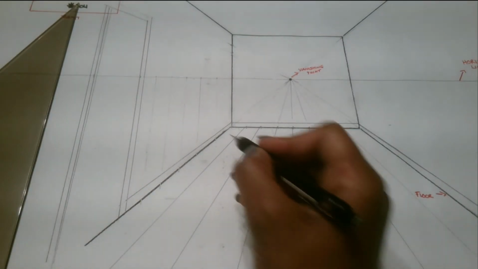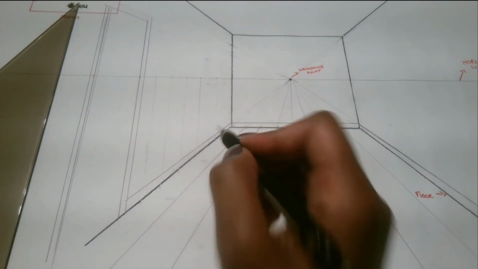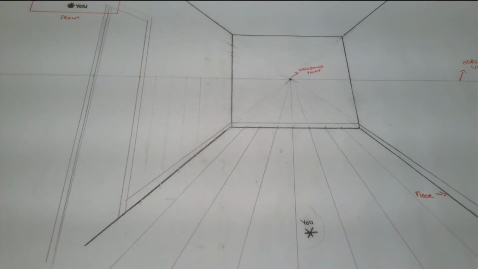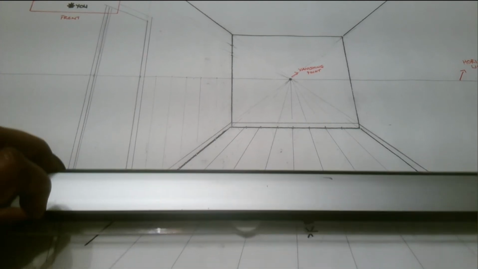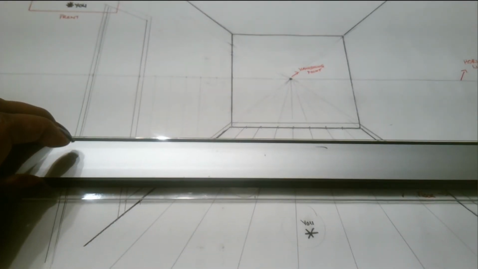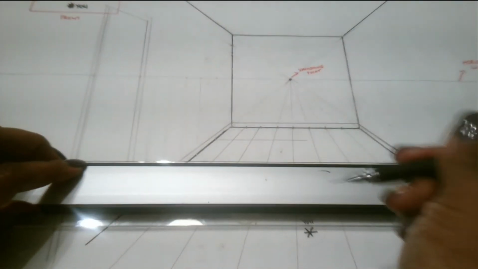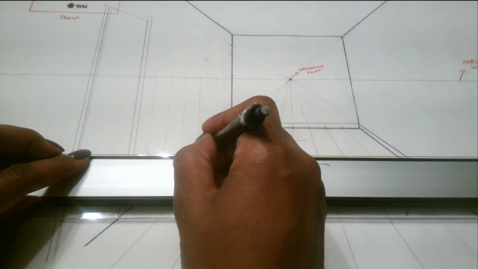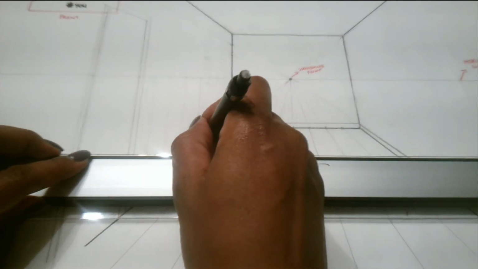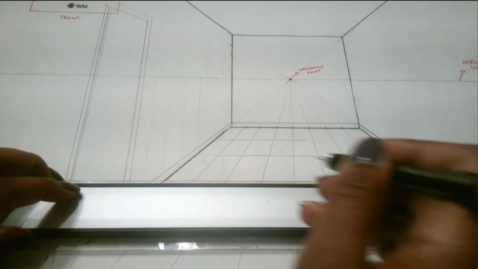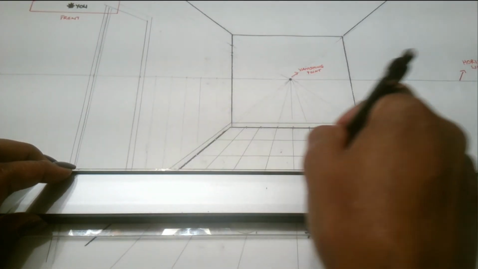Well, what we have created now is our marks where we're going to go ahead and draw that horizontal line. So taking your parallel bar, you can now evenly meet those points and draw your horizontal lines straight across.